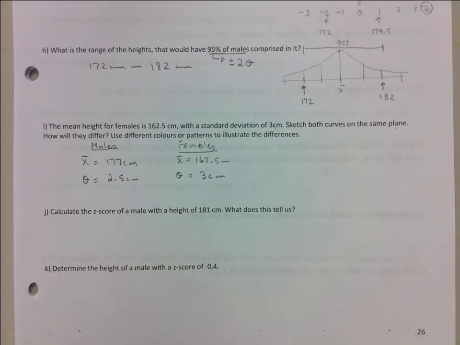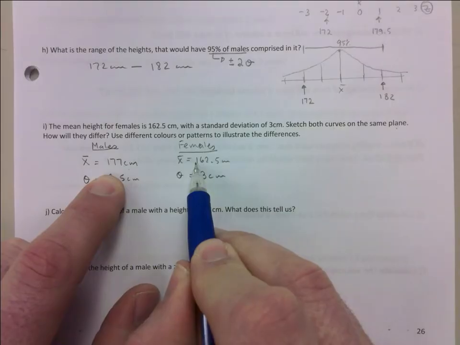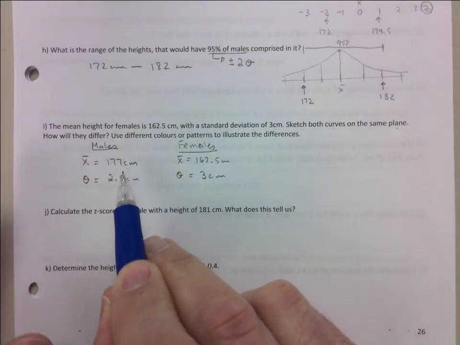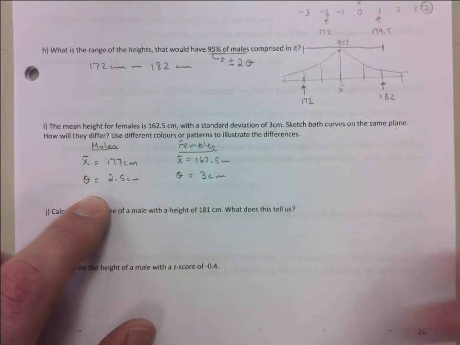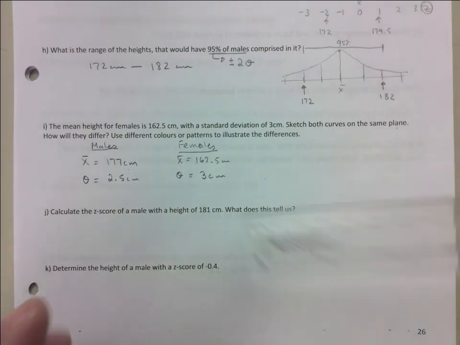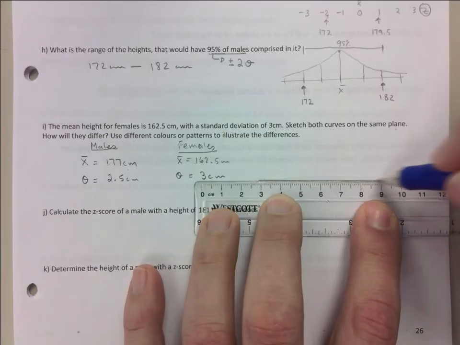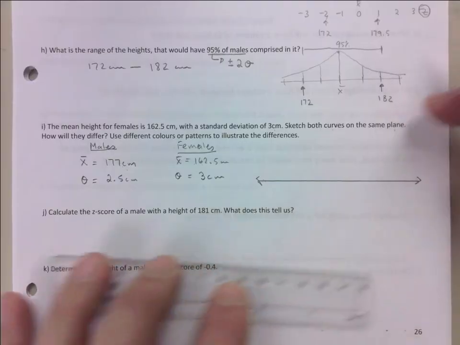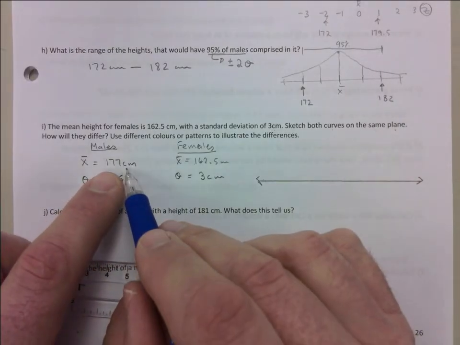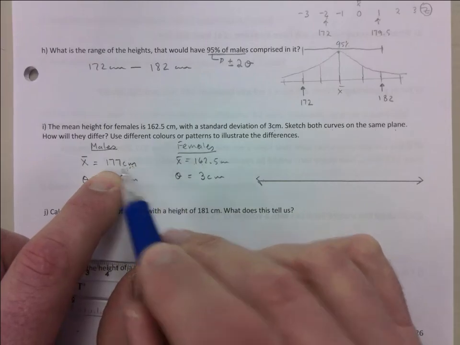Let's talk about the mean first. Which one is going to be higher up the x-axis? So let's make our plane here. I'm going to use a ruler. This is just a sketch, okay? This one is going to be higher up the x-axis, the males, right?